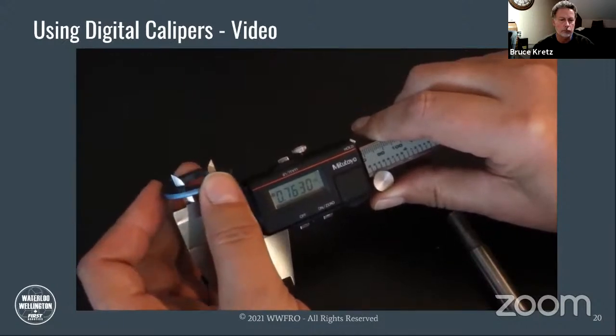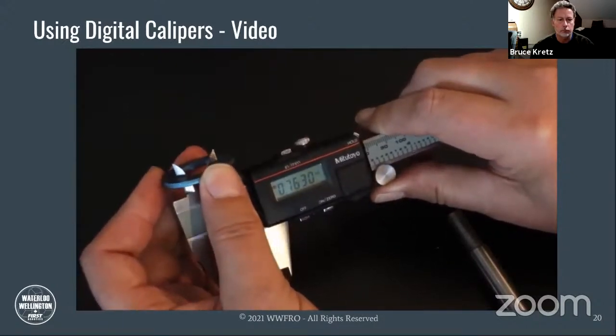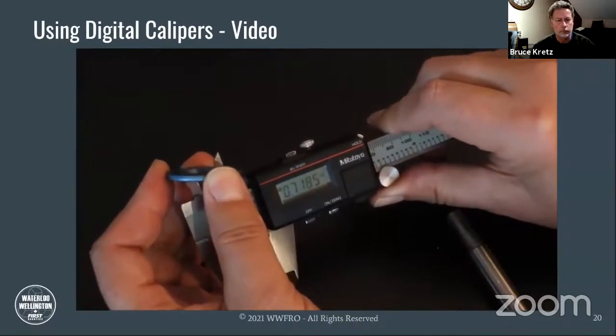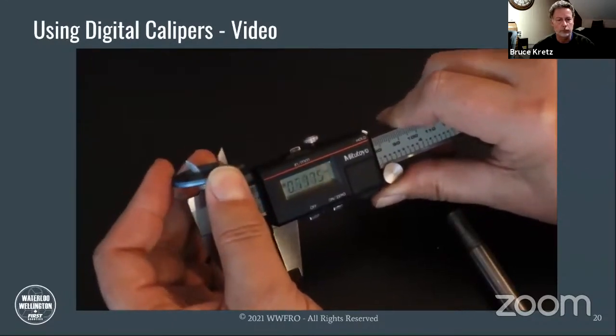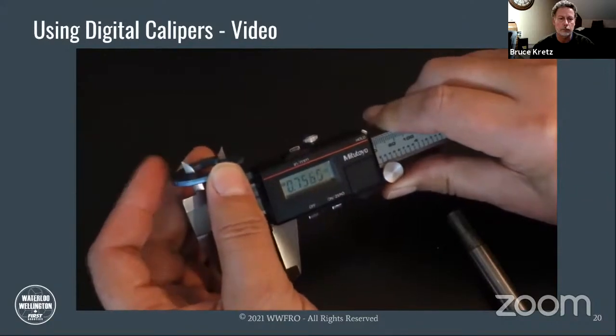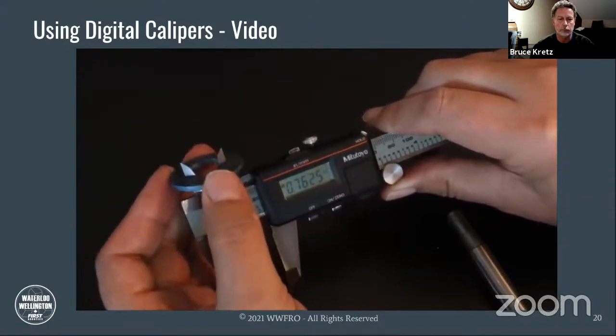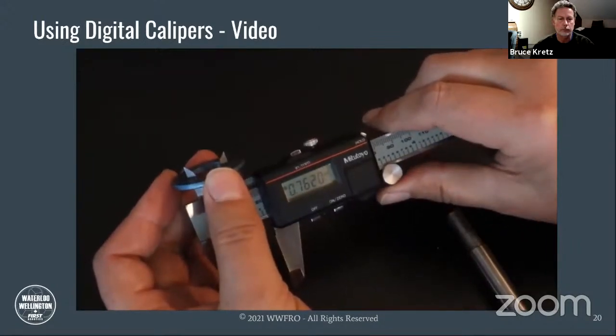We want to make sure that we don't have the washer off center like this. That will change the dimension. You want to make sure that you don't have it twisted up or down. That will change the dimension as well.